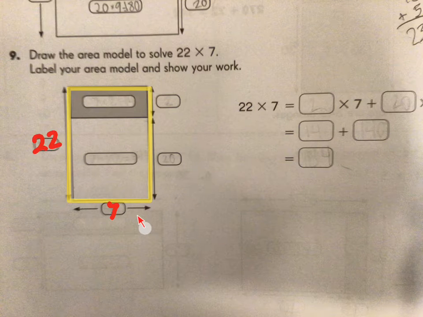Now we could just multiply 22 times 7, but so that we can do it mentally and really visualize what's happening with this multiplication, we're going to break 22 down into its values. The value of the first 2 is actually 20, and the value of the second 2 is actually 2. So 22 broken down into its values is 20 plus 2. Now we can draw our array showing it broken down into these values.